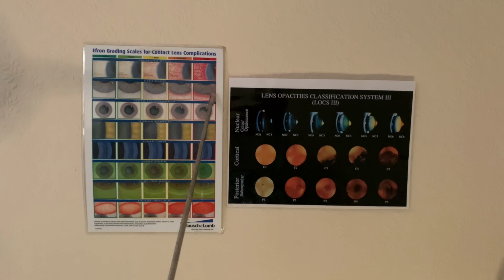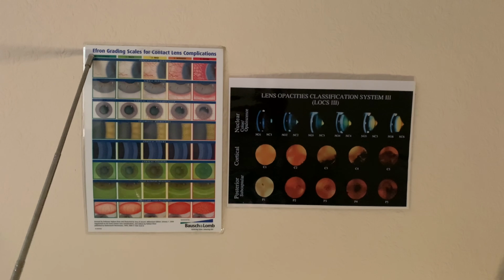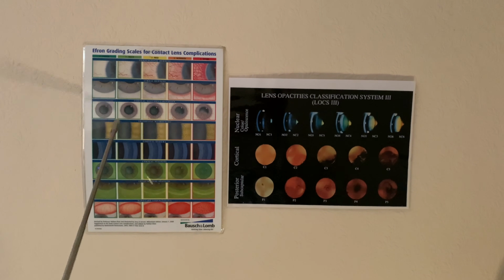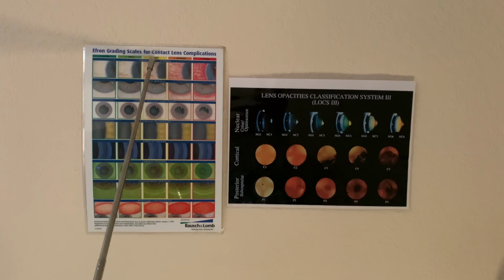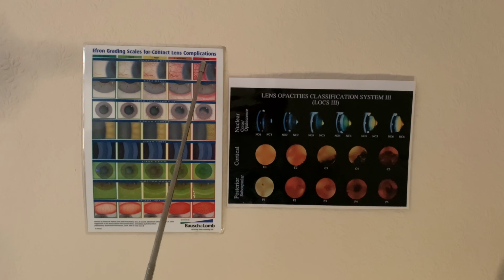Okay, moving along to this Bausch and Lomb grading scale for certain ocular features. The artist is Nathan Efron. We essentially have 5 categories going from 0 to 4, normal to severe, so progressively worse.